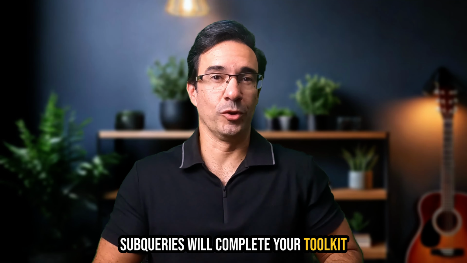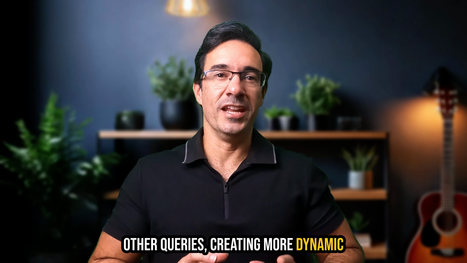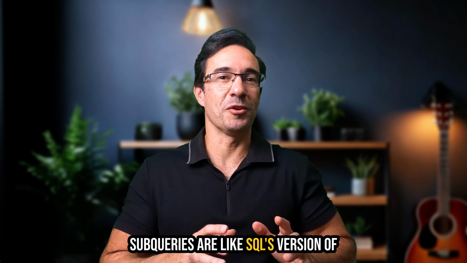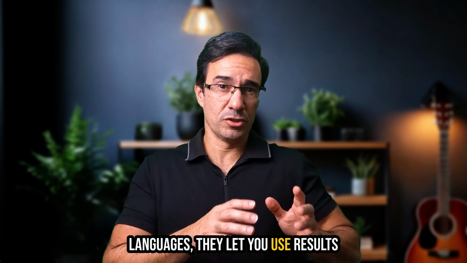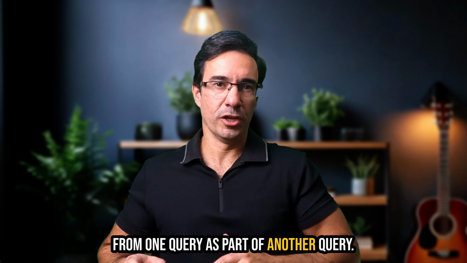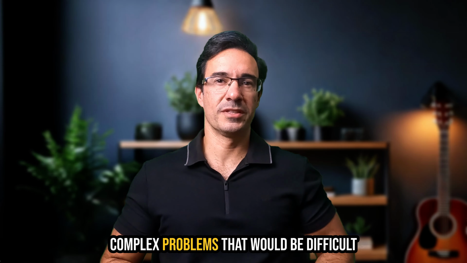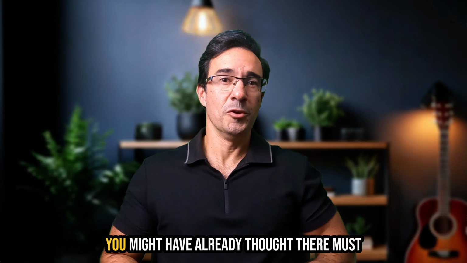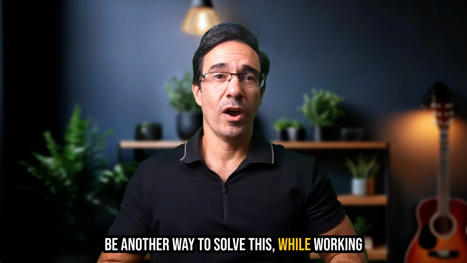Subqueries will complete your toolkit by allowing you to nest queries within other queries, creating more dynamic and flexible data retrieval patterns. Subqueries are like SQL's version of nested functions in programming languages. They let you use the results from one query as part of another query. This opens up a world of possibilities for solving complex problems that would be difficult or impossible with just basic SQL commands.